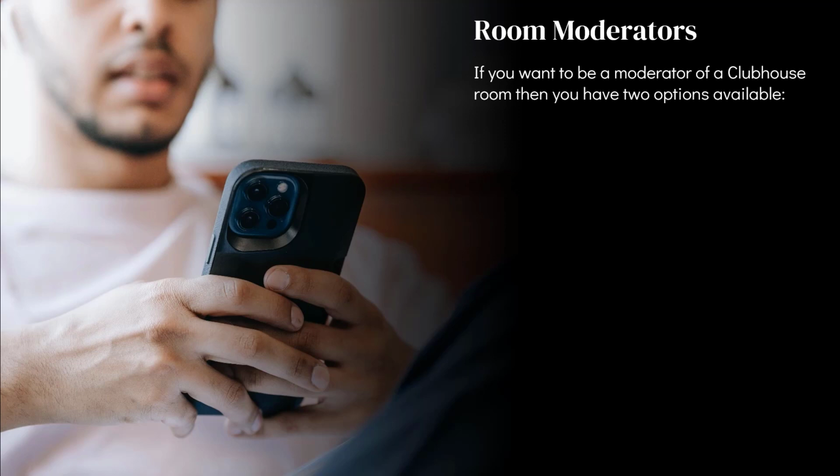Room moderators. If you want to be a moderator of a Clubhouse room, then you have two options available. 1. Start your own new room. 2.